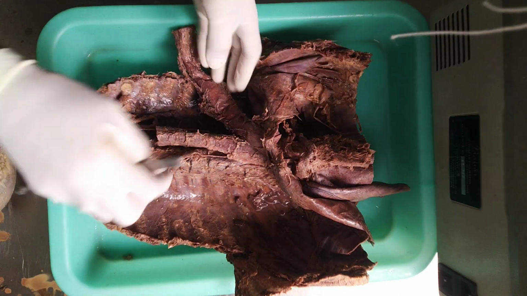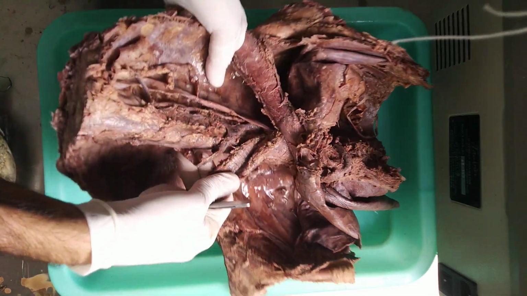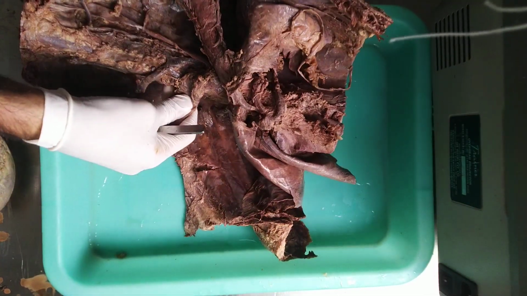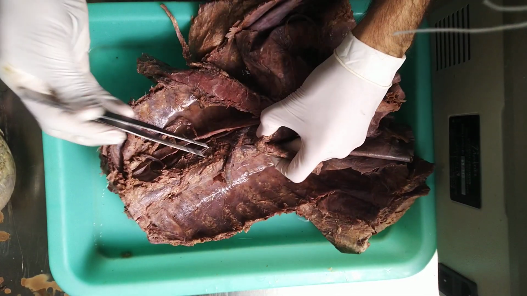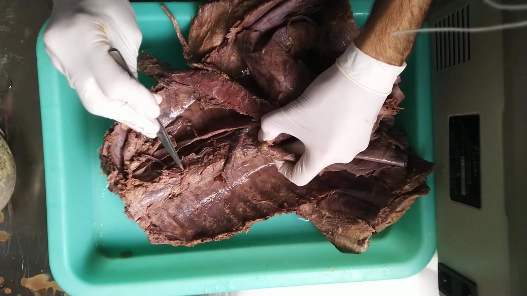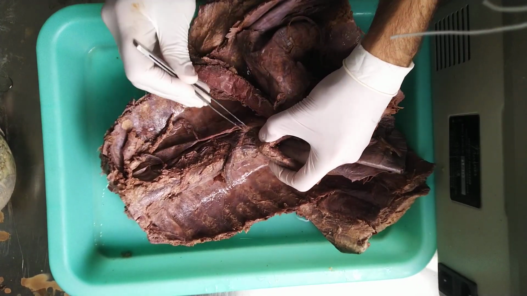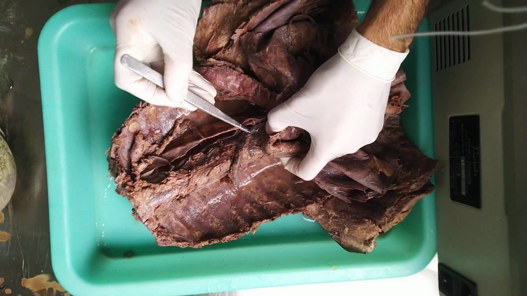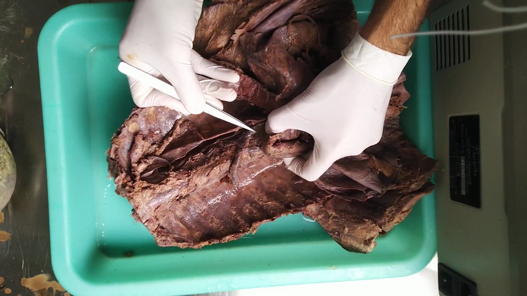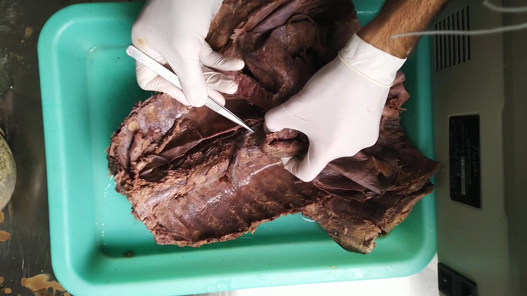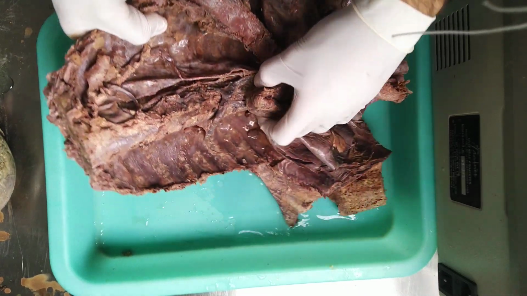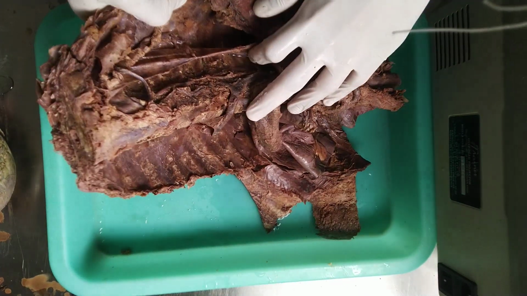On the left side here we have the accessory hemiazygos vein and the hemiazygos vein. Hemiazygos is relatively thicker than the accessory hemiazygos. I hope you can see.